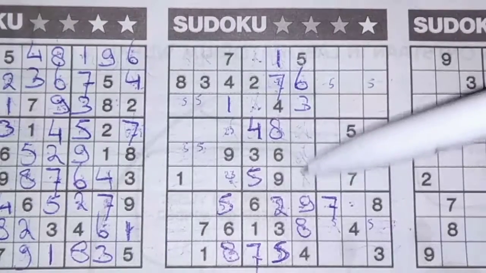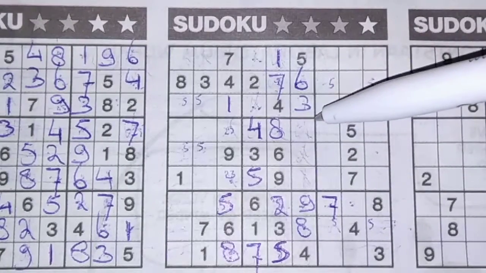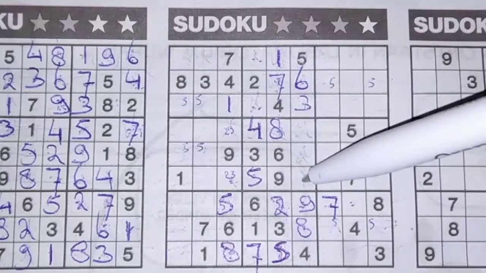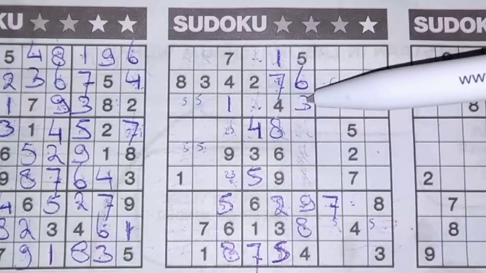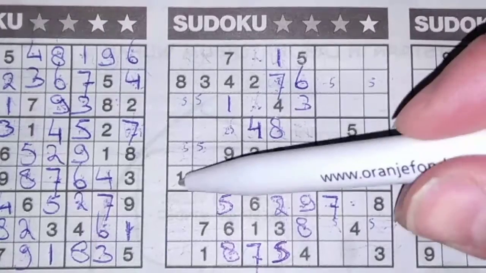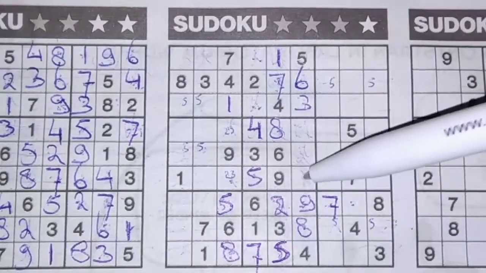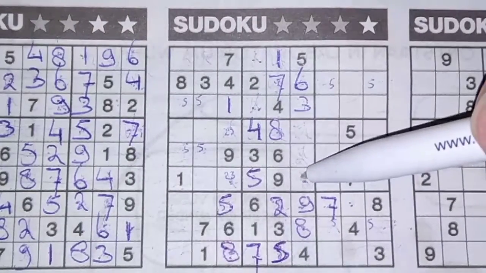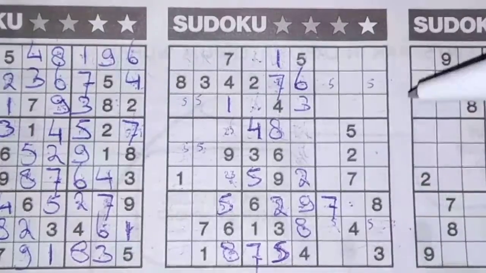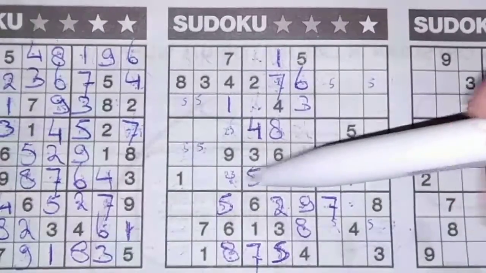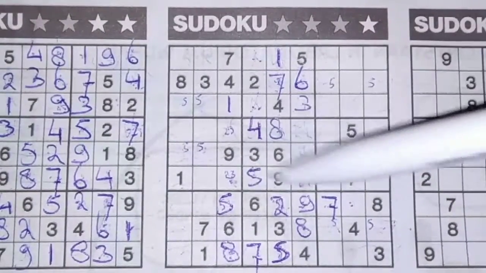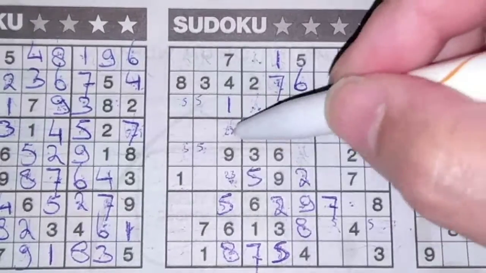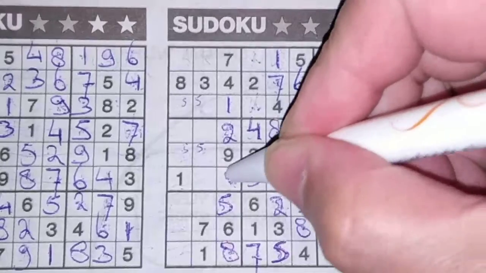How about these 3 numbers? The missing numbers are the 1, the 2 I see, and the 7. I see here the 1 and the 7, so this box cannot be 1 and the 7. 1 digit left should be the 2. And look, 2 and a 3. I have marked them. This 2 cannot be here. The 2 goes there.